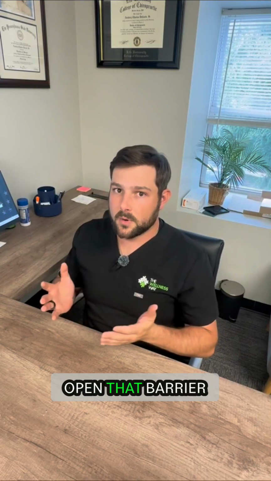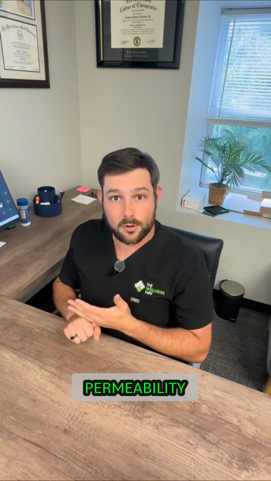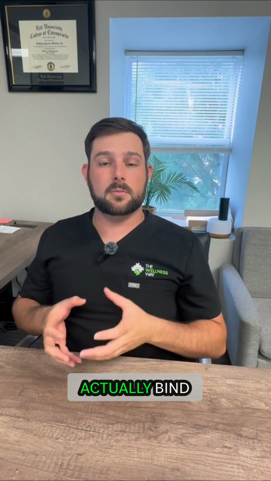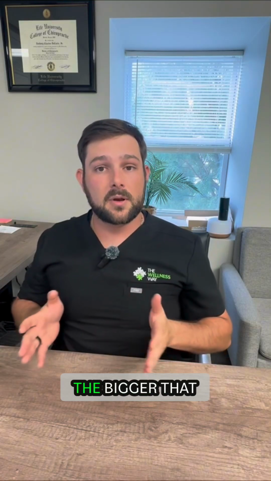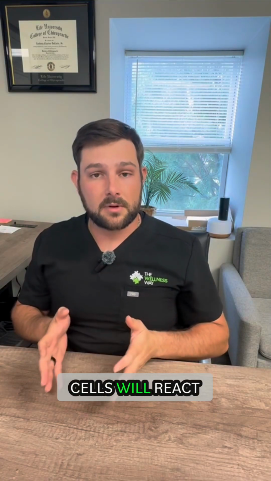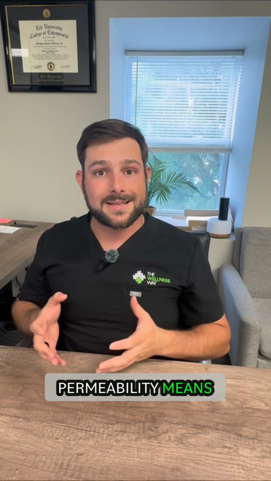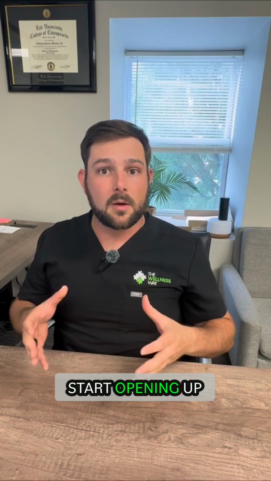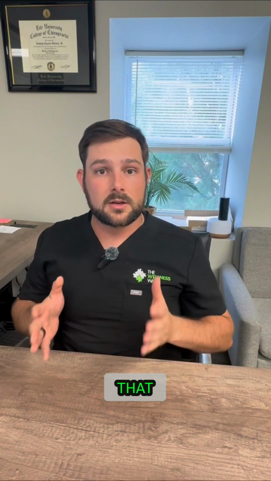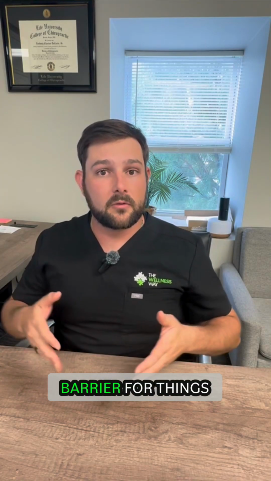But here's the other crazy part. The mast cells can actually go in and open that barrier even further, creating more intestinal permeability. One of the chemicals the mast cell releases is called tryptase. Tryptase will actually bind to a receptor within the intestinal walls, creating that gap. The bigger that gap gets, the more the mast cells will react, and the more intestinal permeability occurs. Intestinal permeability means that those cells that are tightly jammed together to protect the body start opening up, and the barrier is no longer intact, with openings for things to slip through.